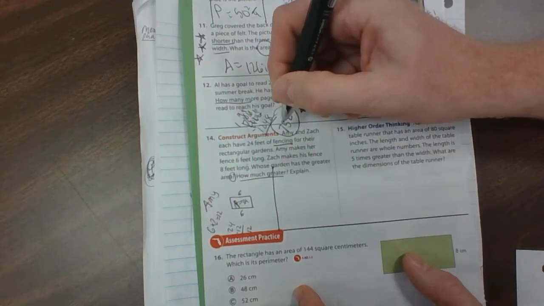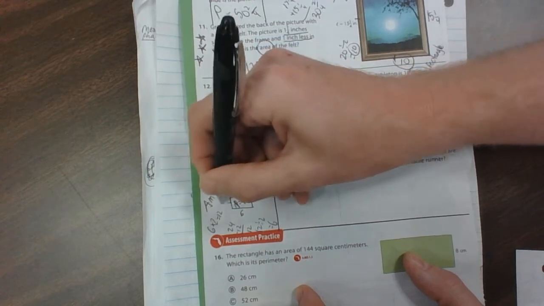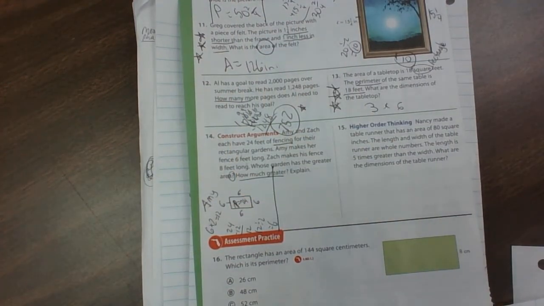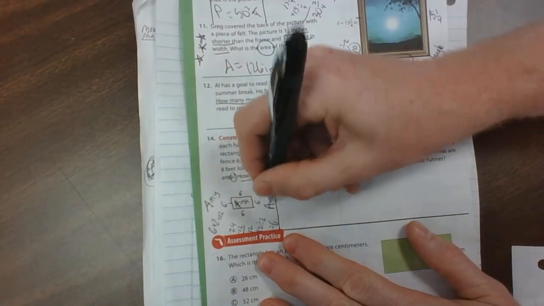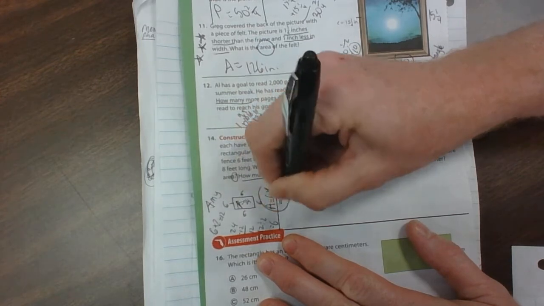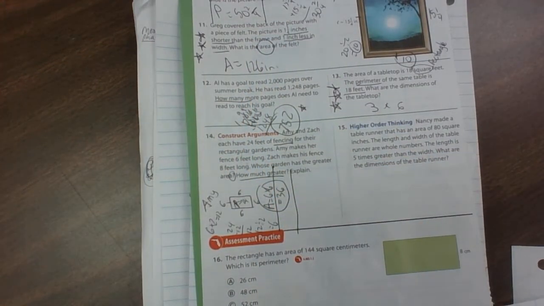Leaves her 12. So 12 divided by the 2 sides left over equals 6. So she's going to put a 6 here and a 6 there. So her perimeter is 6 all the way around. What is that? It's not a rectangle. It's a square. Now for her area, 6 times 6, she's going to get 36. That is her area. Because they said, whose area is greater? Who has the greater area?